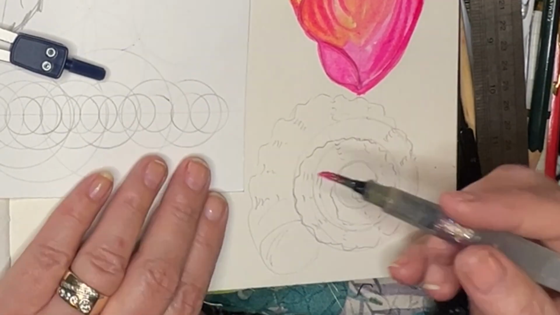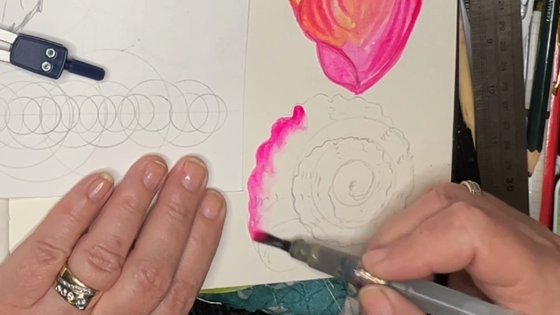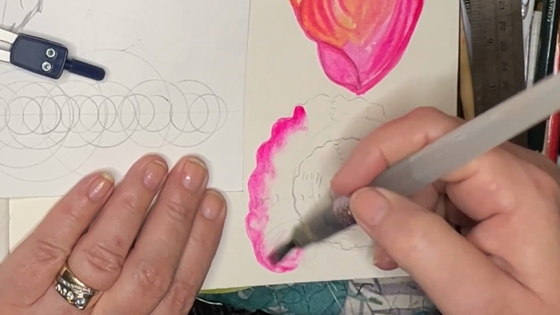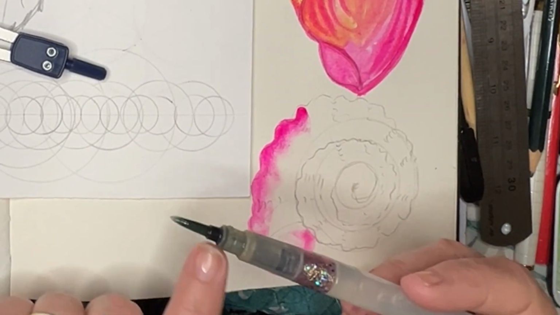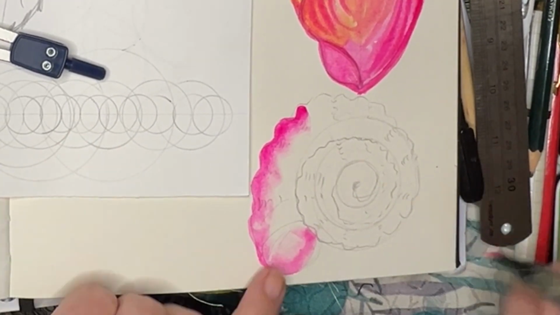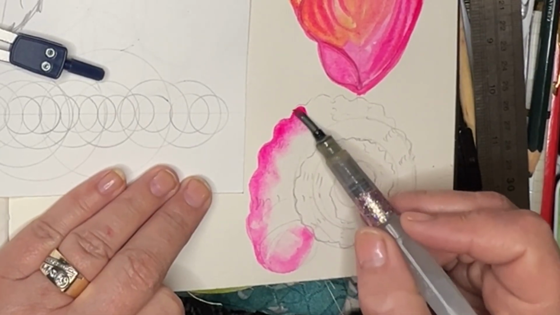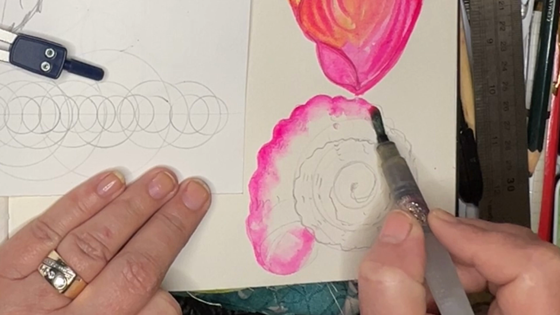Right, we are going to continue the whole pink theme, and I just dunked my rinsed brush into that pink. See, the brush itself is full of water, and then I'm dipping the tip in the pigment. That will give me pigment on the edge, but water near the center.